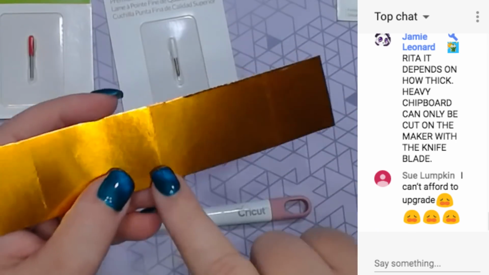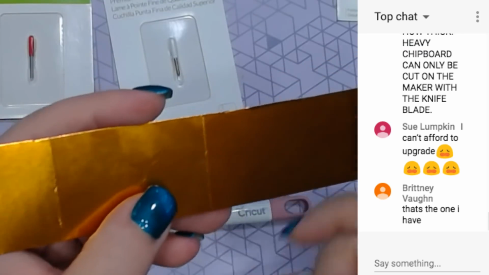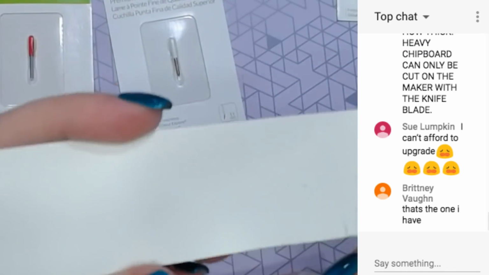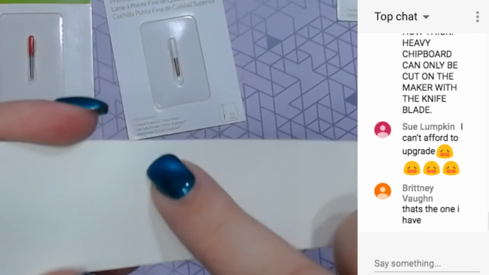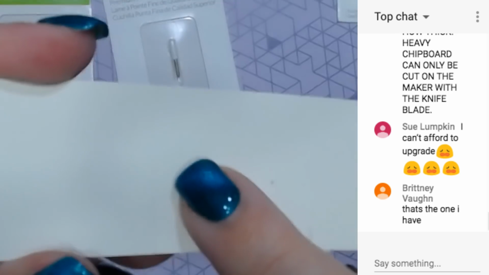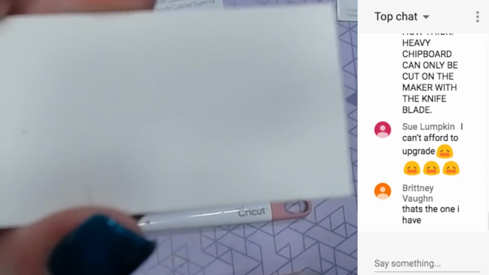Okay, so this one was the single score line. That one is right here. I don't know if you can see that either. It's kind of hard to see.